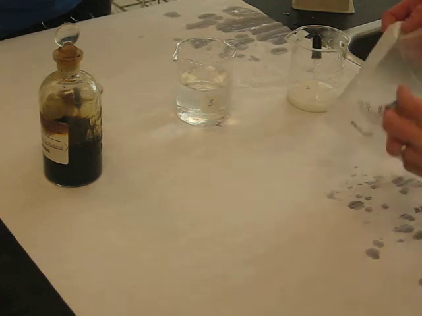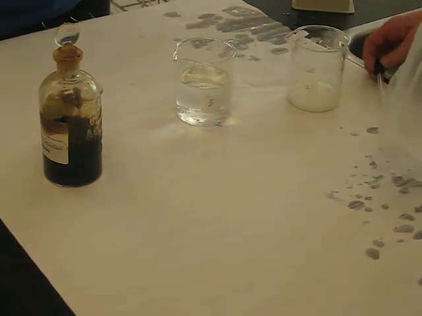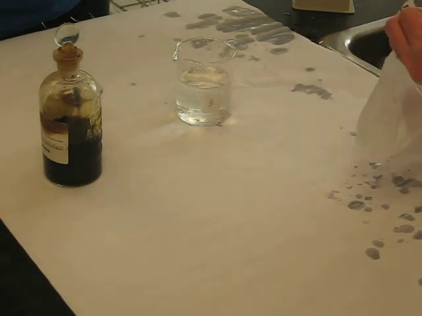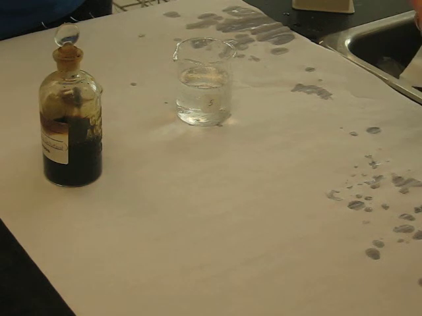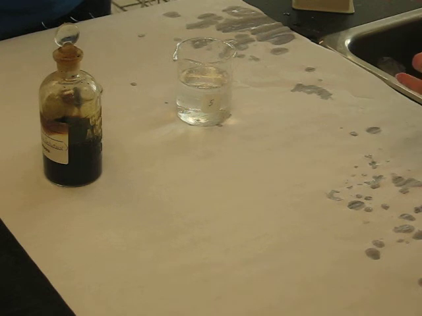Alright, so I'm going to put other starch into the compost bag. Just for comparison, so you can see that it does work with the compost bag as well.